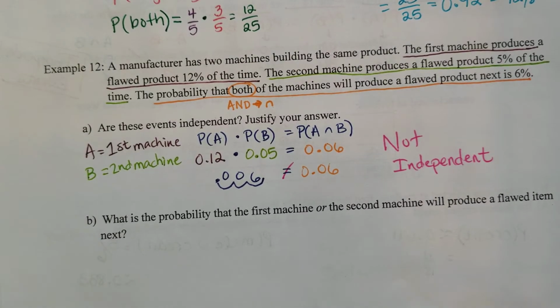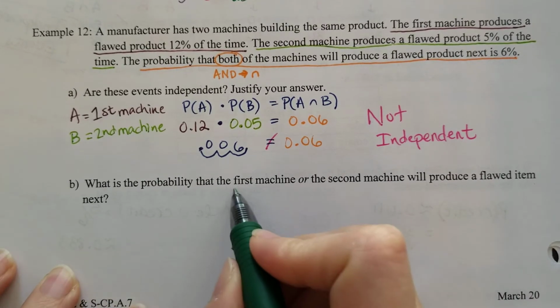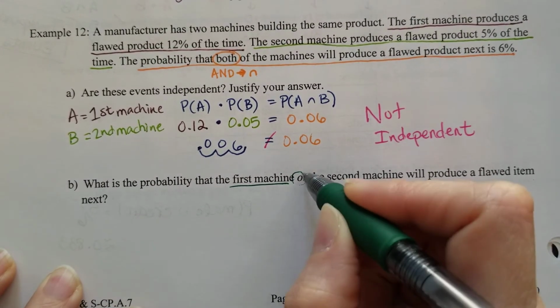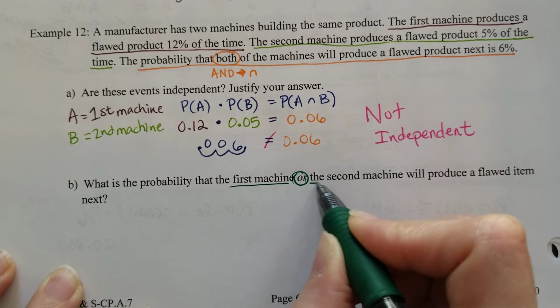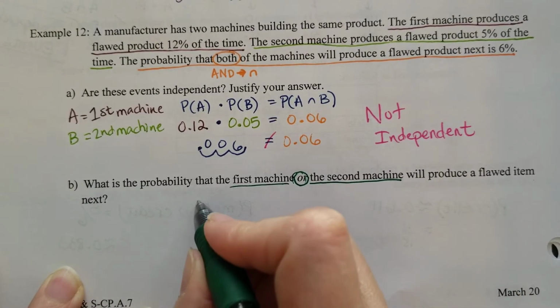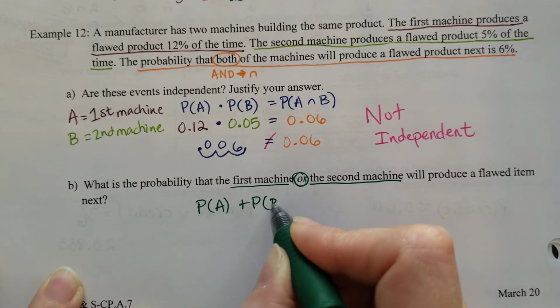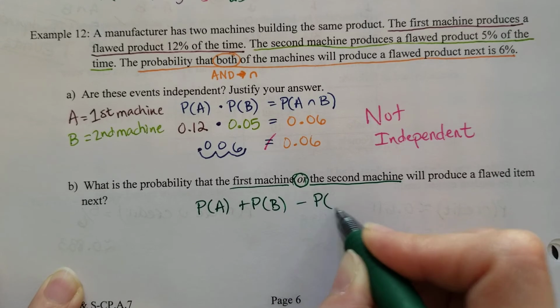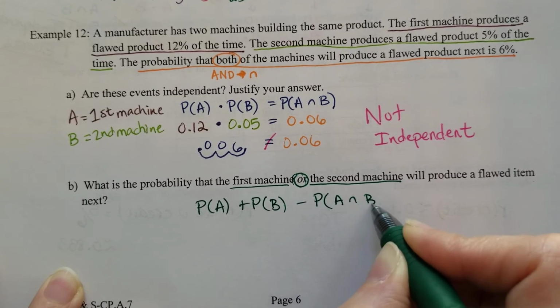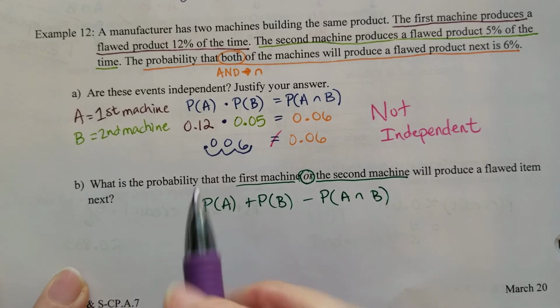The second part of this question is asking us the probability of machine 1 or machine 2. Again, we don't have to do any calculations, we just need to plug into the right rule. Since it's an "or," we will do the probability of A plus the probability of B minus the probability of A and B. Now I've already defined A and B over here, so I won't define those again.